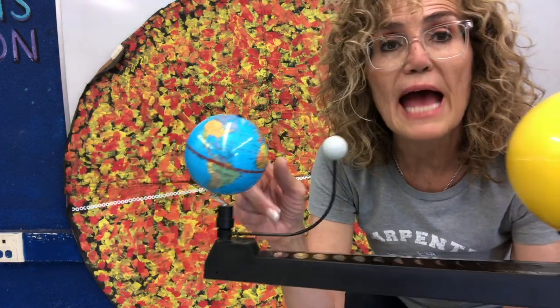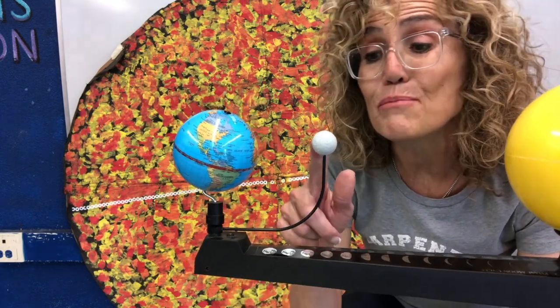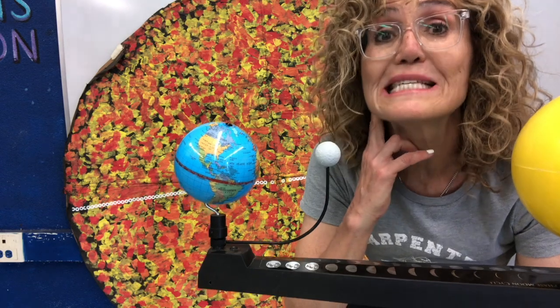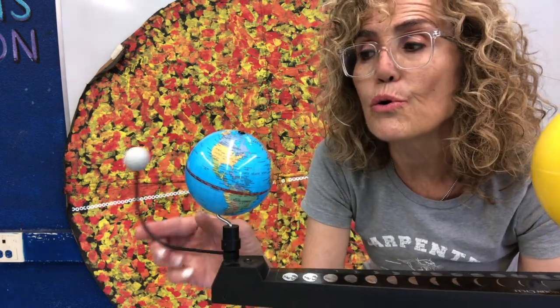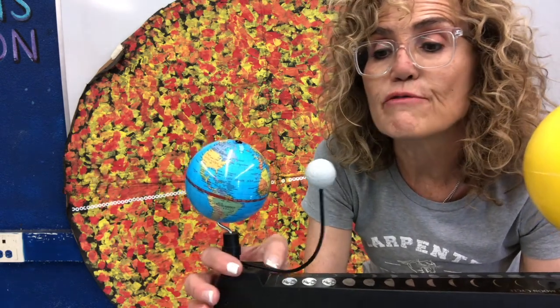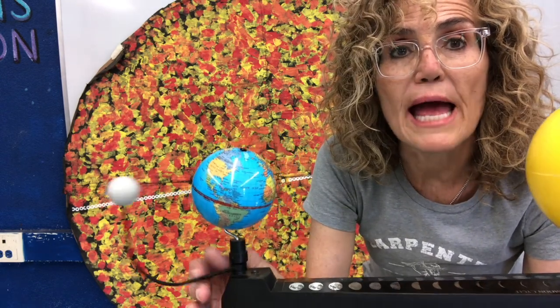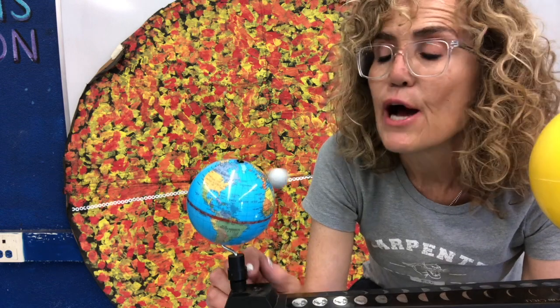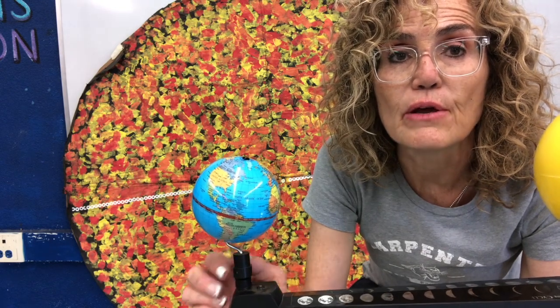The Earth has a satellite, a natural satellite. The moon is called a natural satellite. So the moon also orbits the Earth. It revolves around the Earth. And it takes 28 days for the moon to orbit or revolve around the Earth.